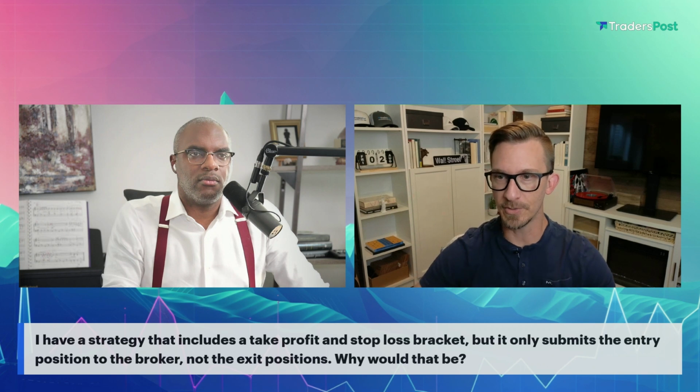In this case, the user just needed to flip on that switch to listen to the JSON payload, and that would have set the take profit and stop loss order properly.